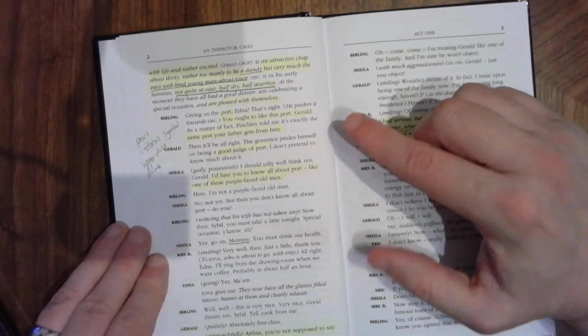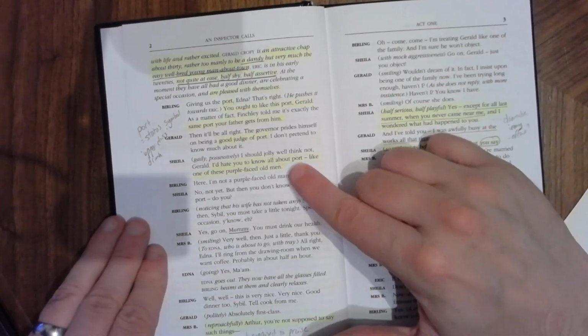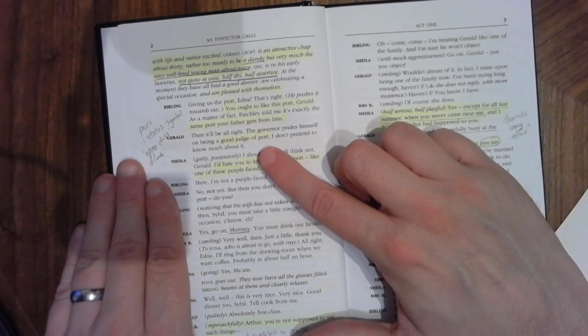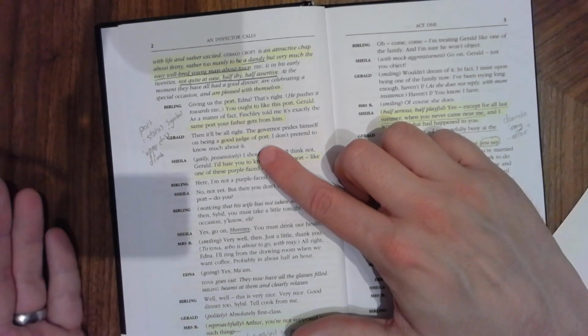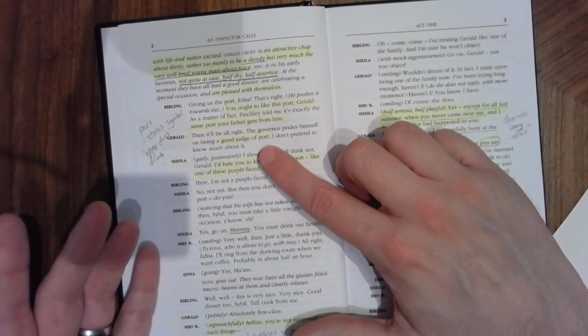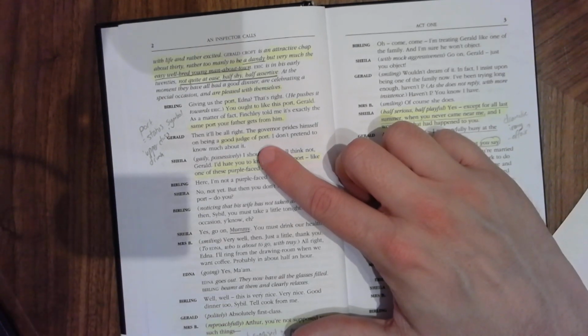So the play opens with the Birling family drinking port. Port is obviously an upper class drink. It becomes a status symbol there. If you can afford to drink port, they're not drinking pints of Stella. They're not drinking Lambrini. They're drinking port. It's a symbol of upper class.